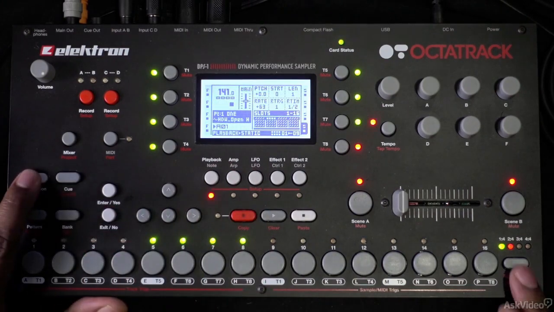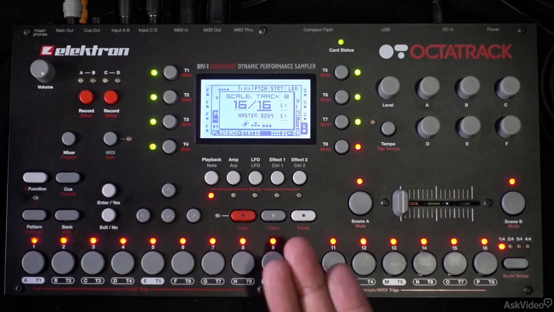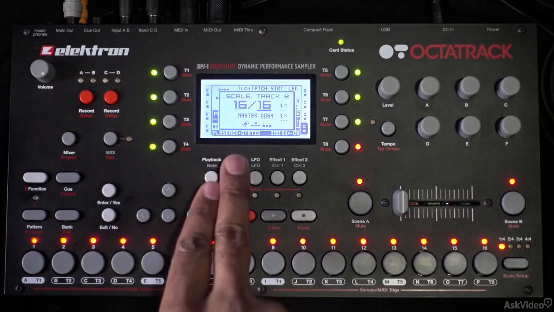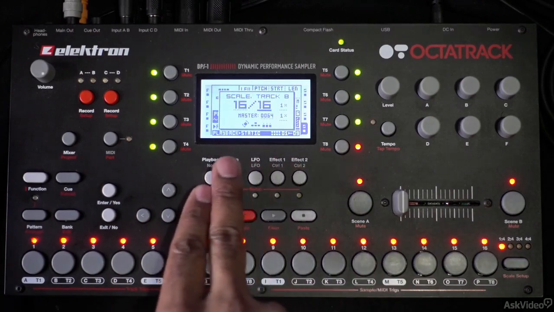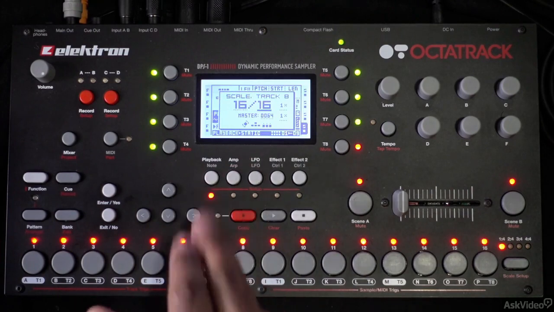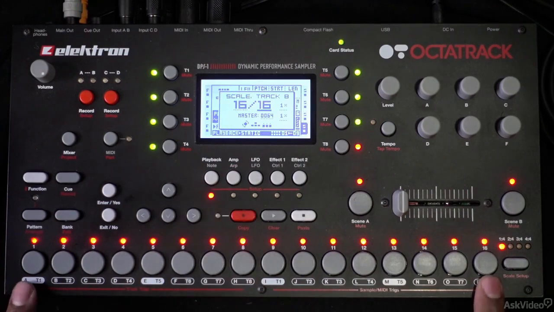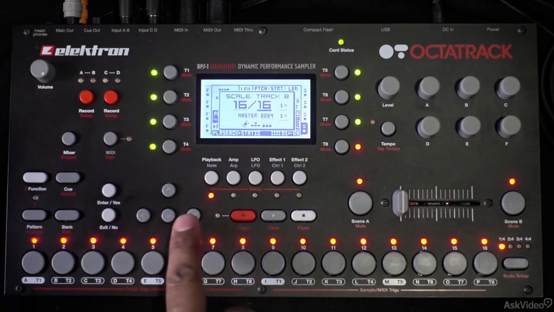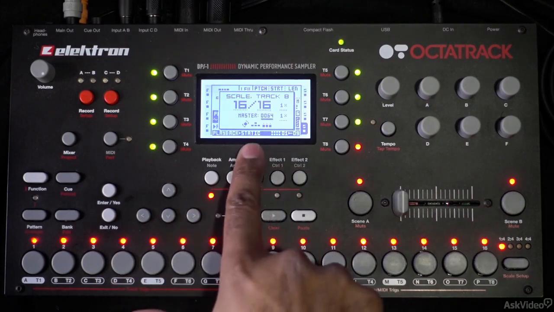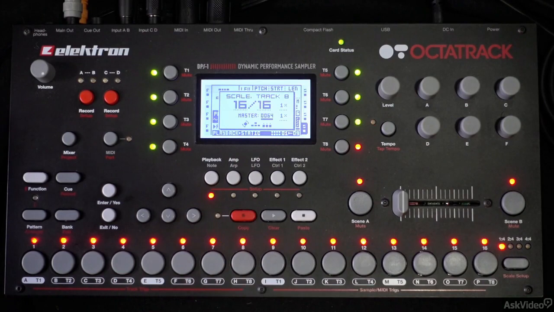When I hit yes, now let me back out of here by pressing no. I'll hold function and press my scale setup again. Now it looks a little bit different. So it says scale, but it's telling me this specific track. Track 8, the scale length is 16 steps. So this is going to basically repeat every bar. But now we also have a master length. I move my arrow over. So the master length is 64 steps.